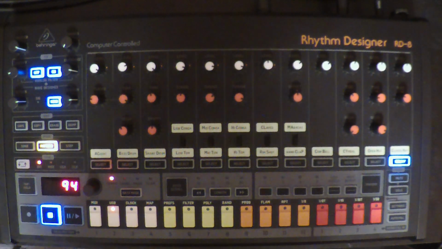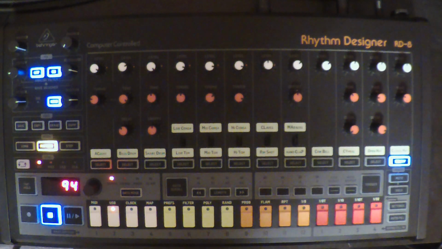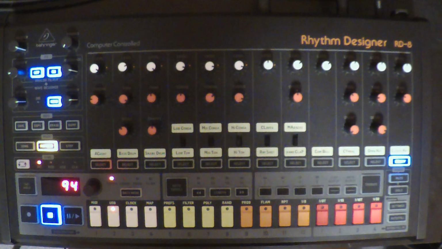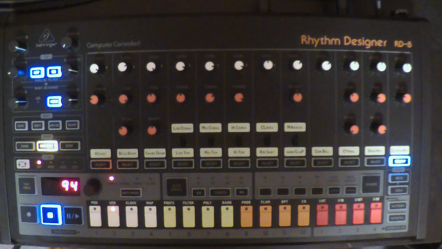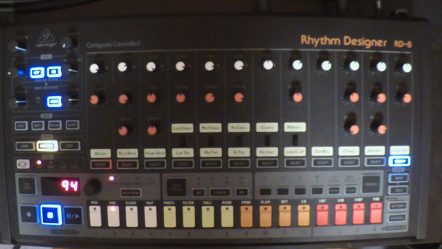Hi everyone, I want to talk a little bit about probability in the Behringer RD-8, and this is quite a controversial topic actually, because I heard many people saying that they just don't agree with the way it's implemented in the RD-8, and I can absolutely see why they would say that, and that I think has to do with how this function is used in other machines, and I'm mostly thinking of Elektron devices here.